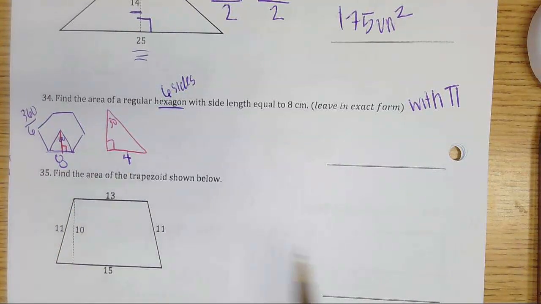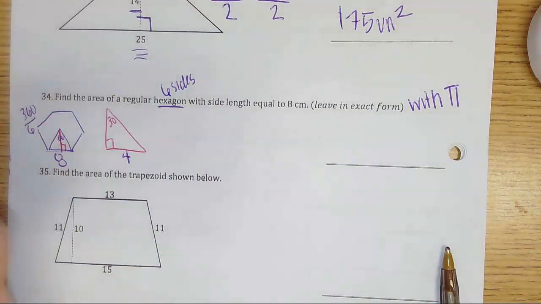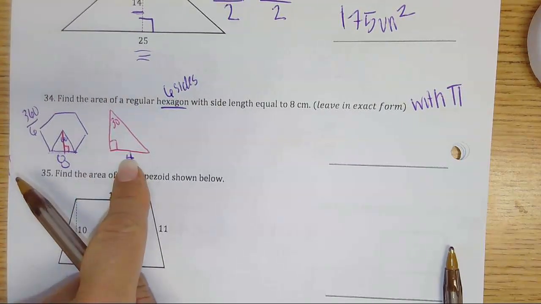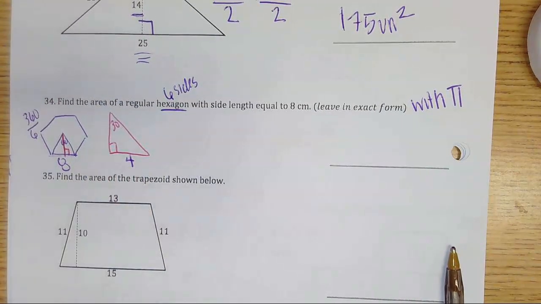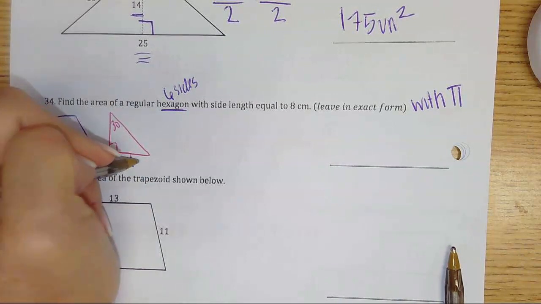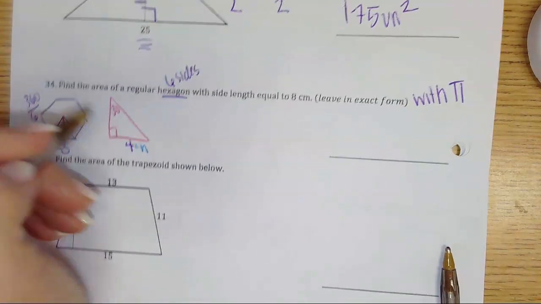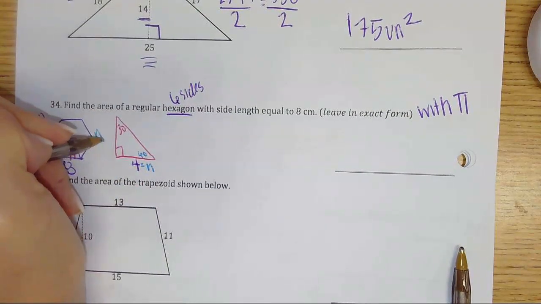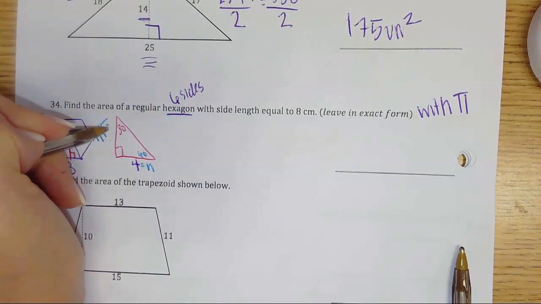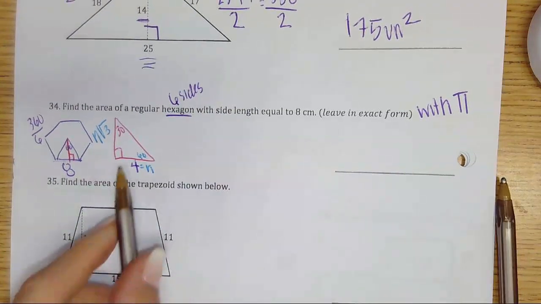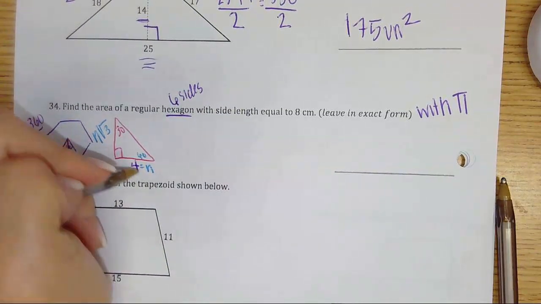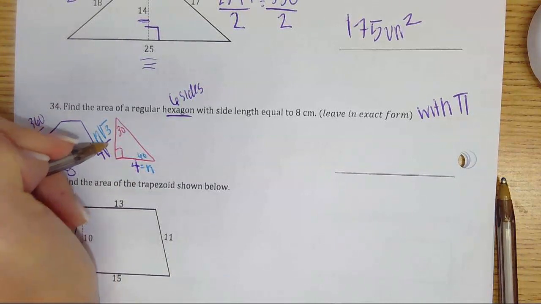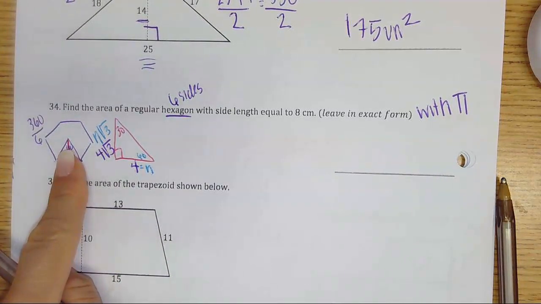Because it was cut in half. So keep in mind across from the 30 of a special right triangle is n. All right, and this would be 60, and across from 60 is n rad 3. So we know that if n is equal to 4, this is equal to 4 rad 3.